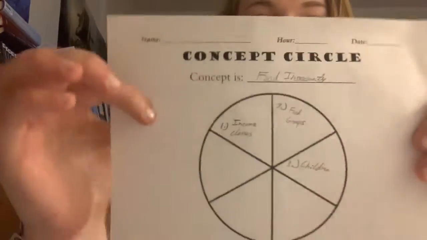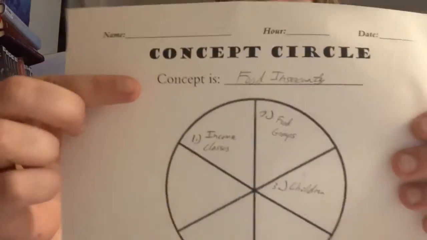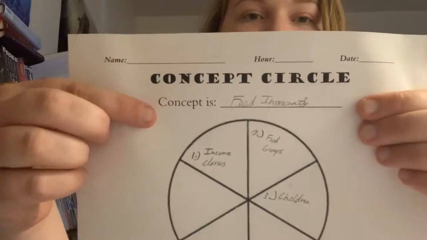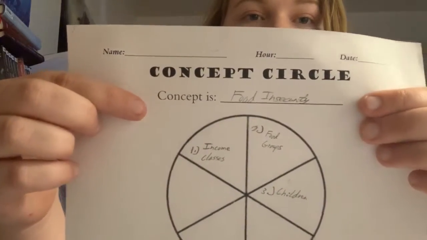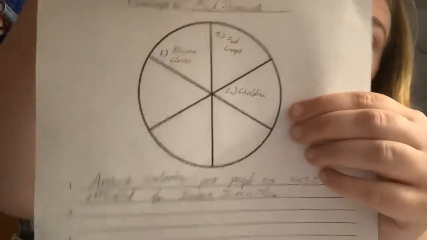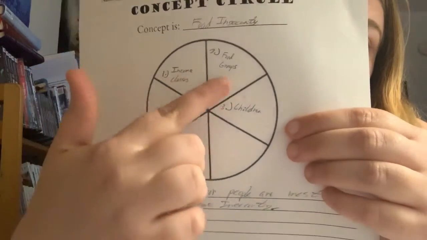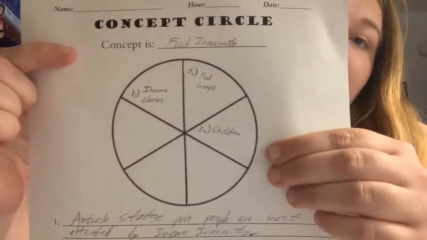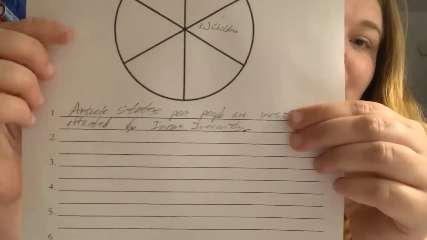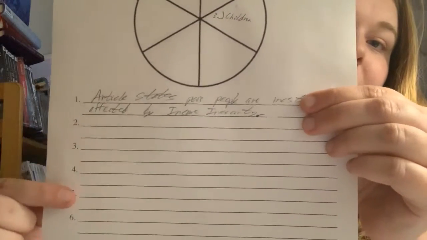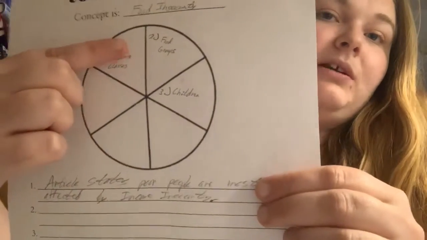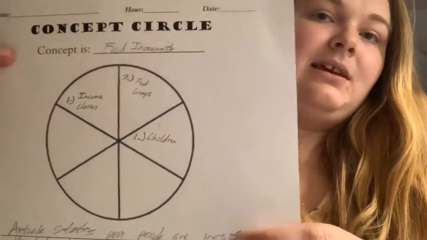So right here is the concept circle that I created. Up here, a student will fill out what the main concept of a text is. And then over here is the circle where they will put different words that connect to this key concept. After writing those down, students will write sentences down here that connect the words that they put on the pie pieces to the key concept. It's a great way to give students a visual means of making connections.